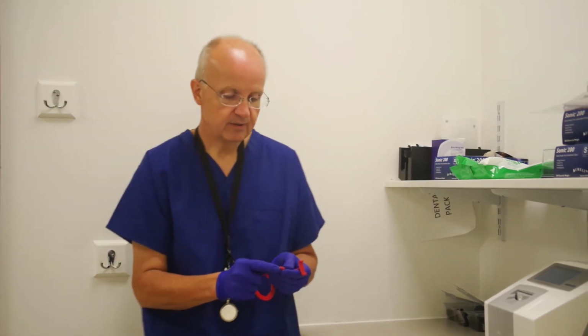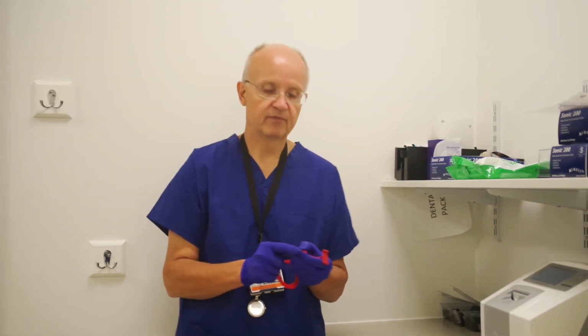Now, the other thing to mention, a very rare occurrence, but sometimes we have to do a vertical bite wing.